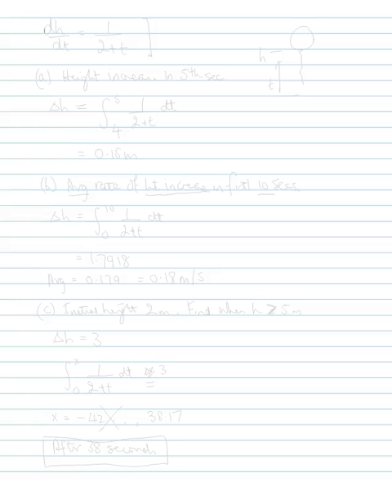Okay, so in this question we're told that there's a balloon and it's going up in height. It could be one of those hot air balloons, but let's say a normal balloon. And the height above the ground is h, and it goes up as time t goes on. And we're told that the rate of change, or the change in altitude, is modeled by this function here, dh/dt equals 1 over 2 plus t.